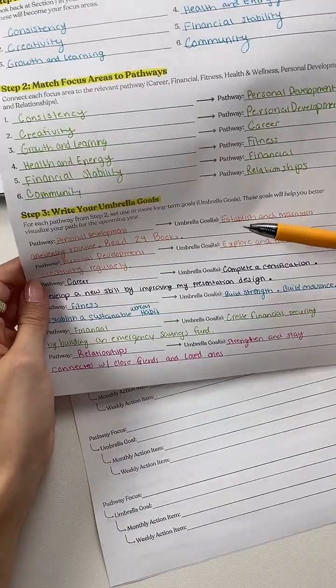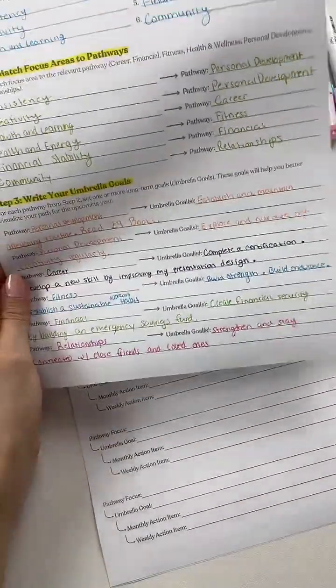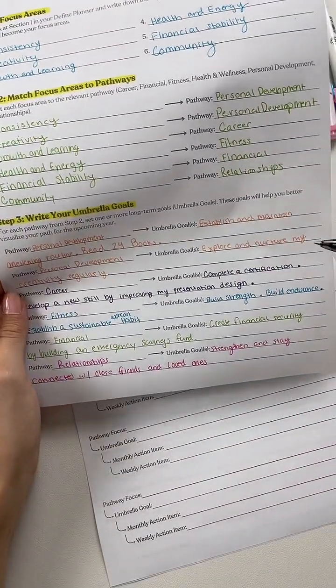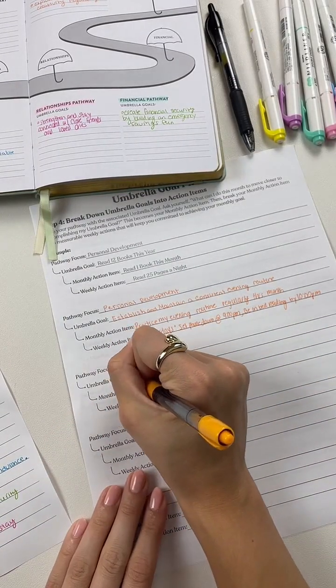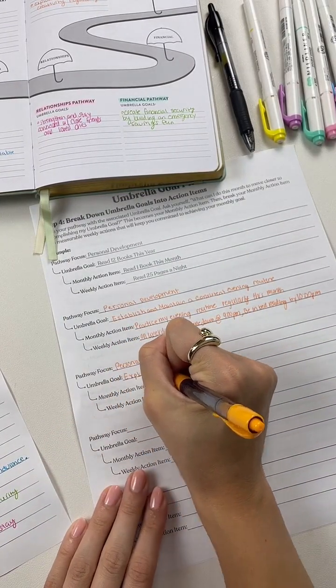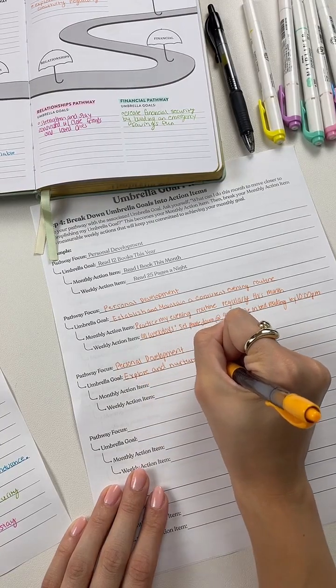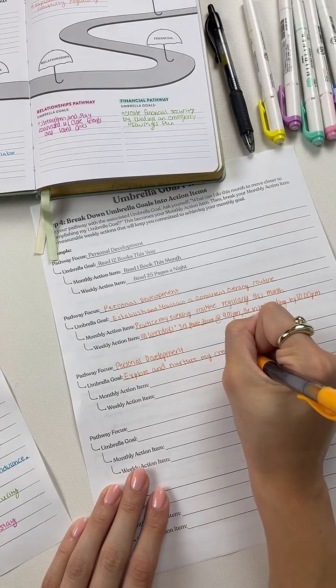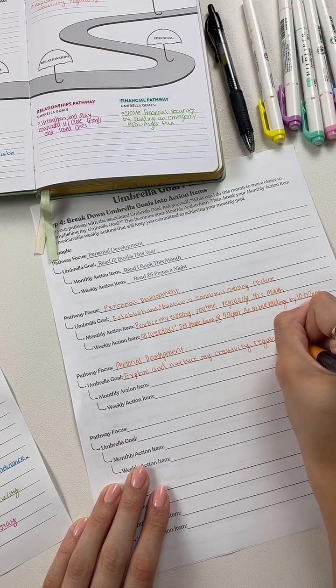I don't want to break down the read 24 books just because we talked a lot about that. So instead, let's focus on explore and nurture my creativity regularly.